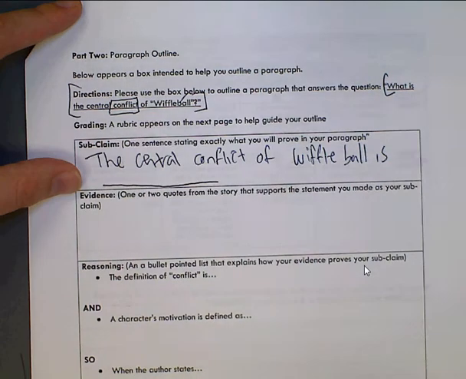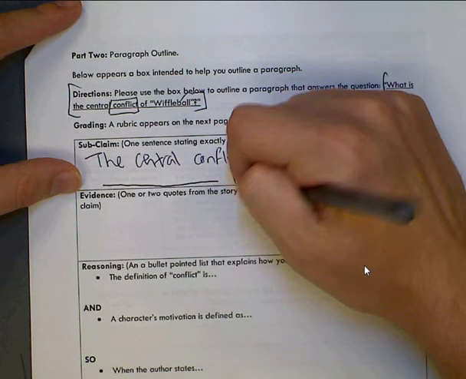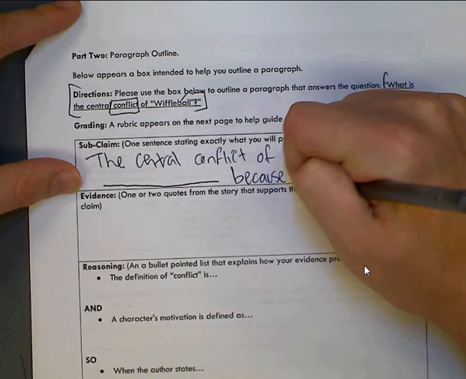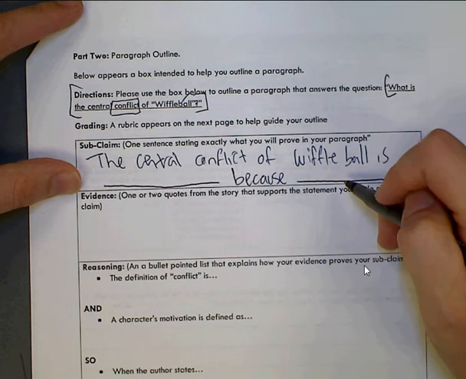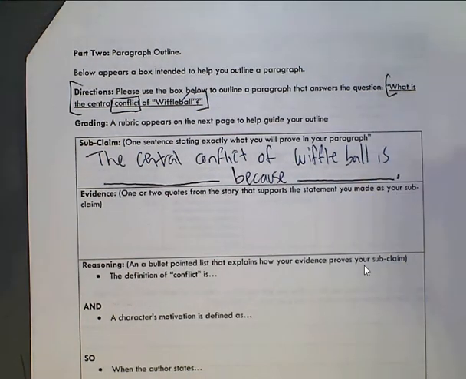And then the best answers are going to follow that with "because," and then you're going to give a reason as to why this is the central conflict. That reason should be based off of the definition of a conflict.